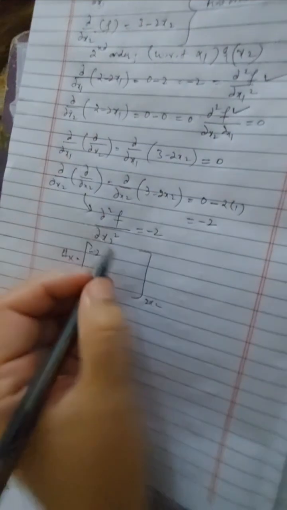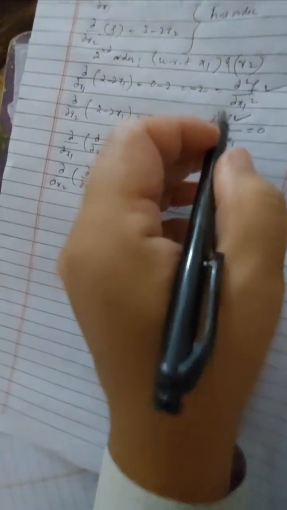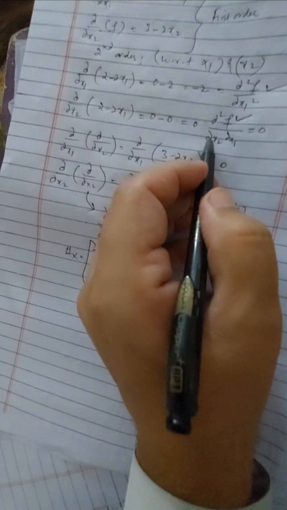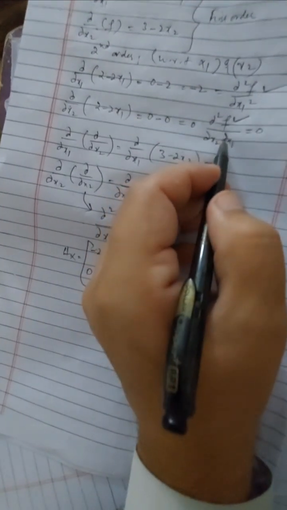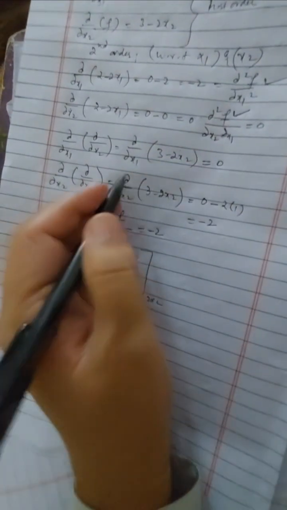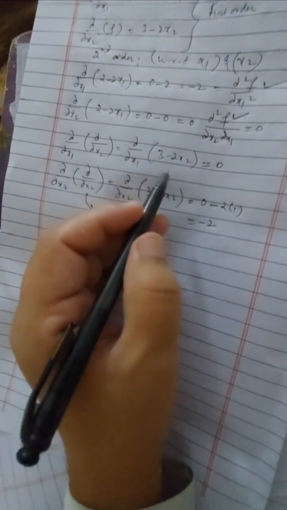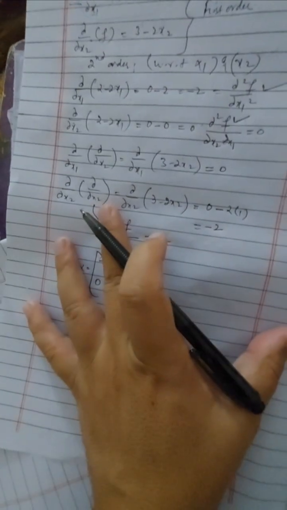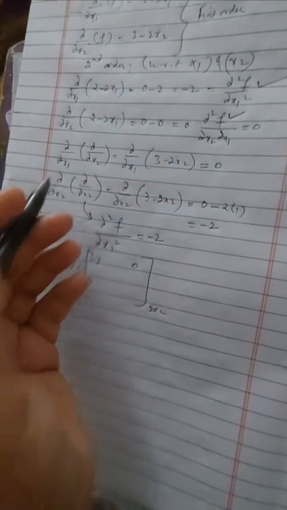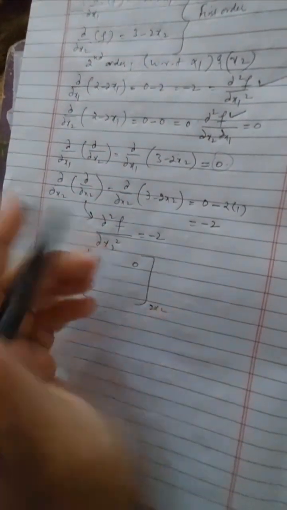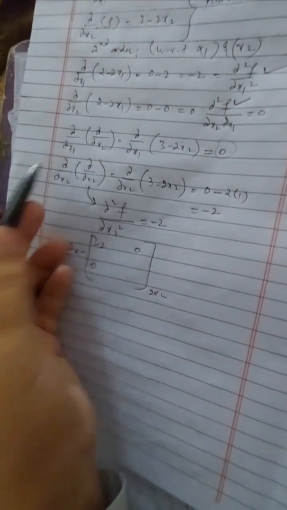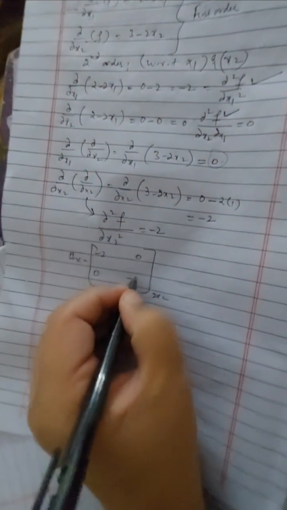Now the second one is equal to 0, and the third is also 0, because the first order derivative with x1 and second order derivative with respect to x2 is equal to 0, and it is equal to the first order derivative with respect to x2 and the second order derivative with respect to x1. Now for the second order derivative with respect to x2 we got minus 2, so we will get minus 2 over here. So this is the Hessian matrix for the respective problem.